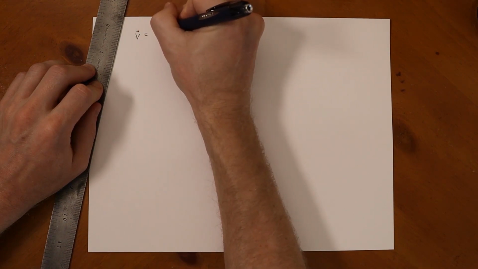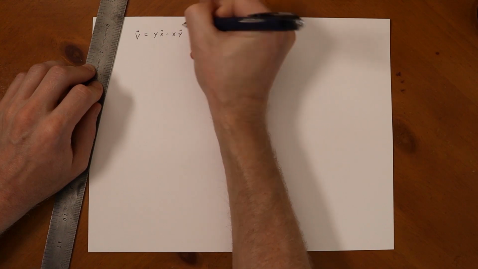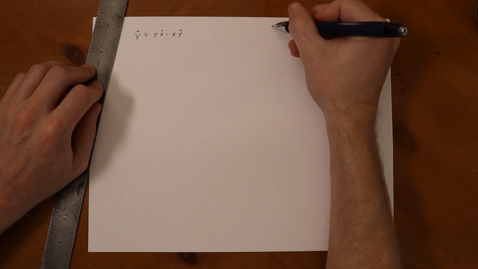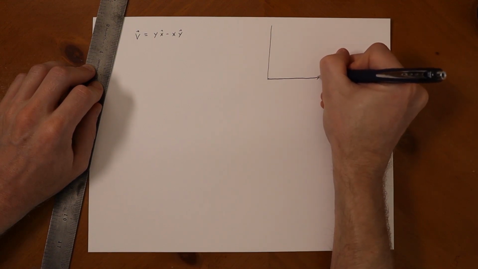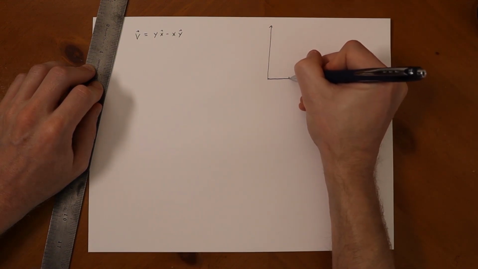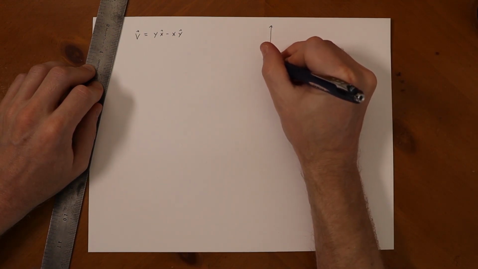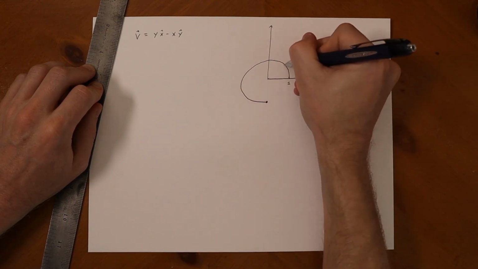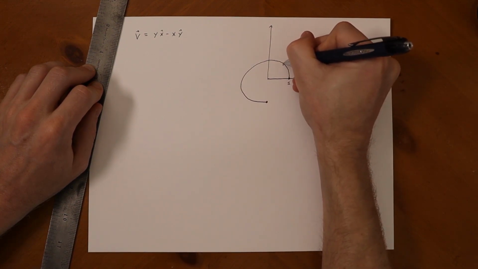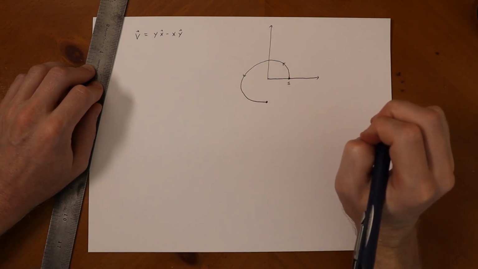Let's make our vector field y x hat minus x y hat. And let's make our curve 3/4 of a circle. So we'll start at x equals 1, y equals 0. We'll go out in a circle, but we'll stop here on the negative y-axis. So that's our curve. That's supposed to be a circle.